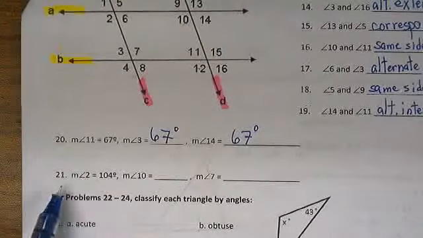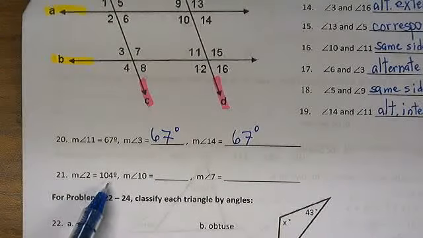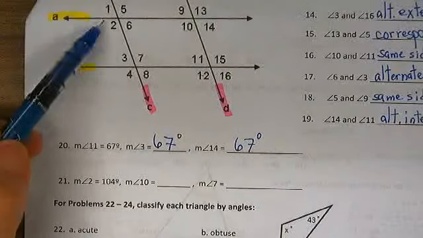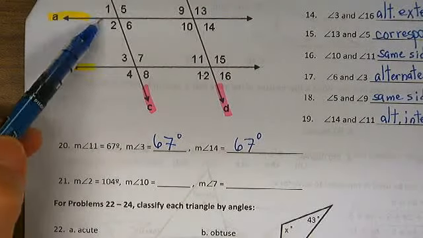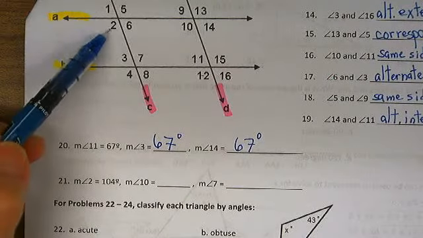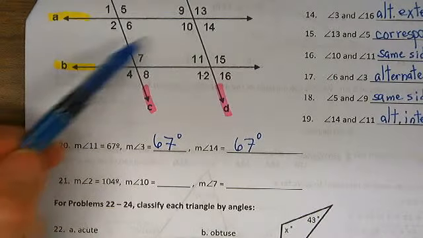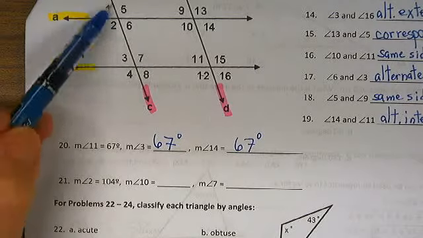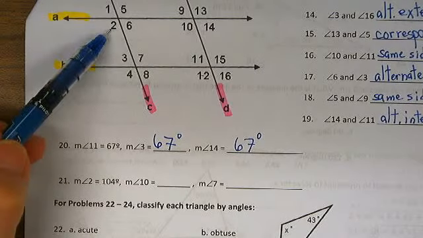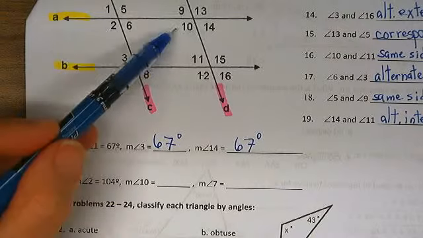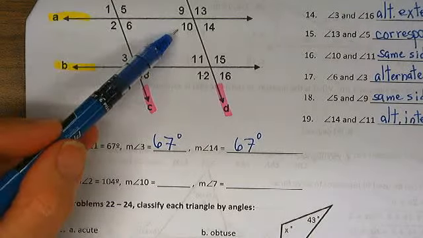Here, the measure of angle 2 is 104 degrees. So what is the relationship between angle 2 and angle 10? They are, again, corresponding angles, southwest part of the intersection, southwest part of the intersection.